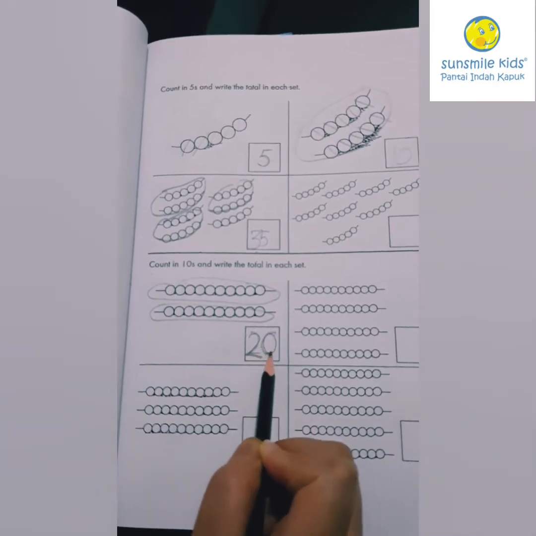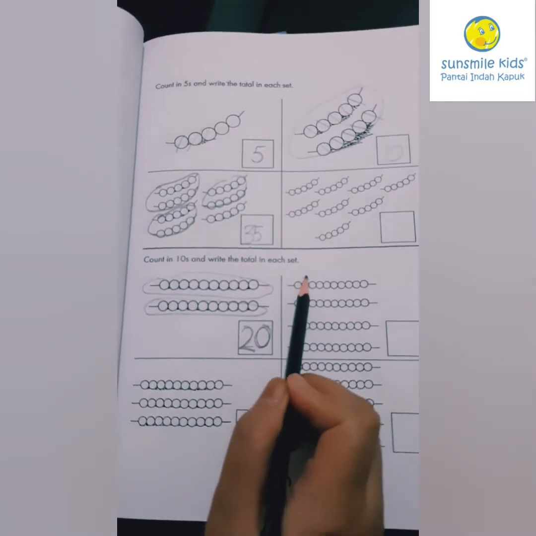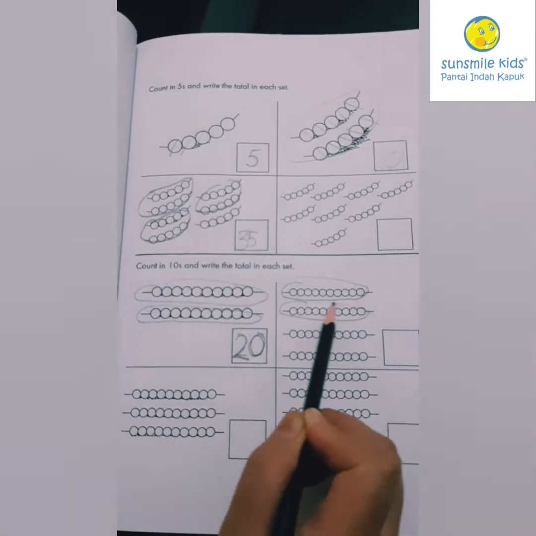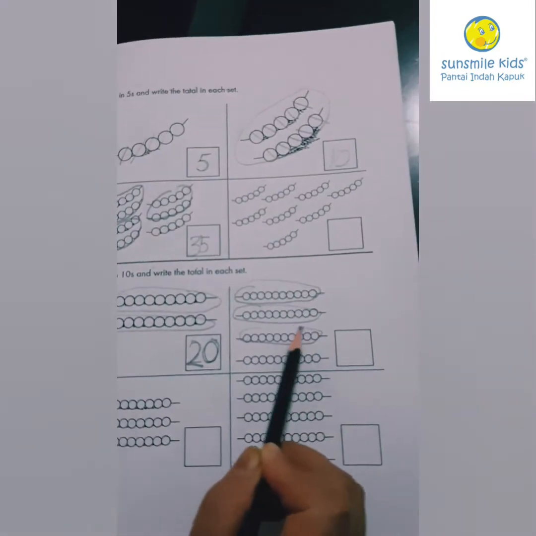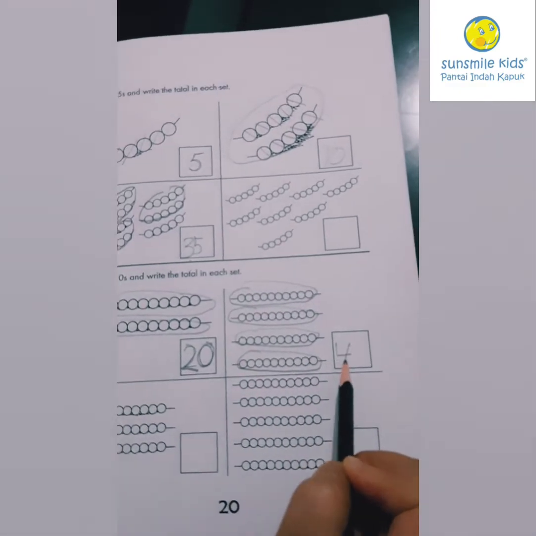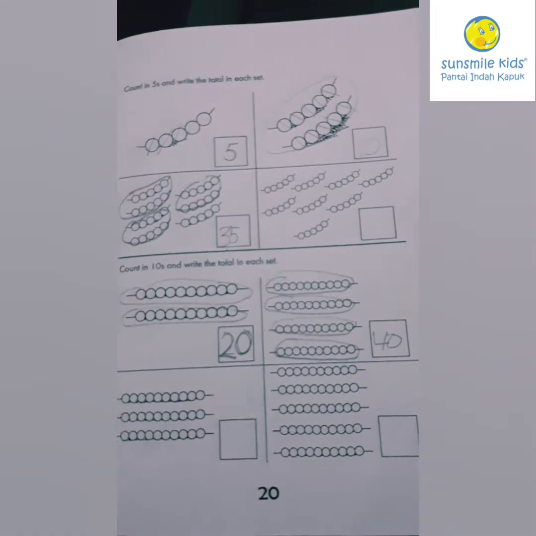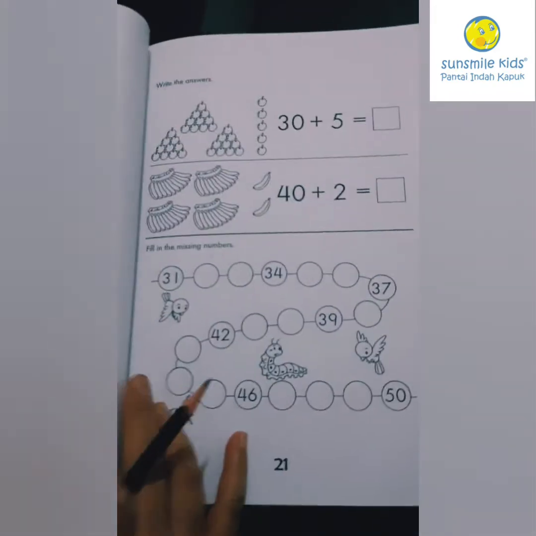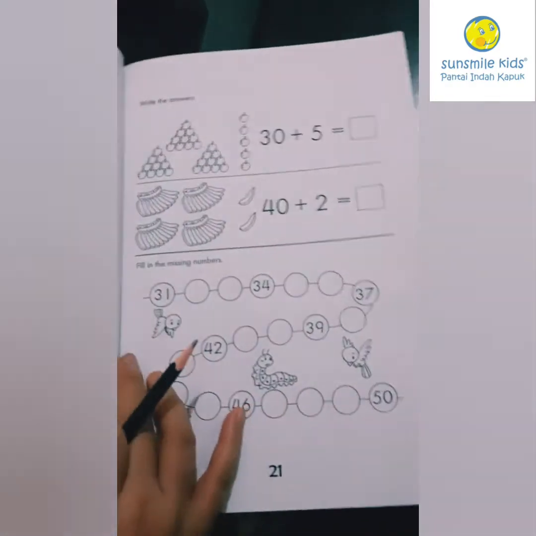2 tens means 20. How about this one? How many tens do we have here? 1, 2, 3, 4. So we have 4 tens. That means 40. Okay. Now, for the next page, what should we do?